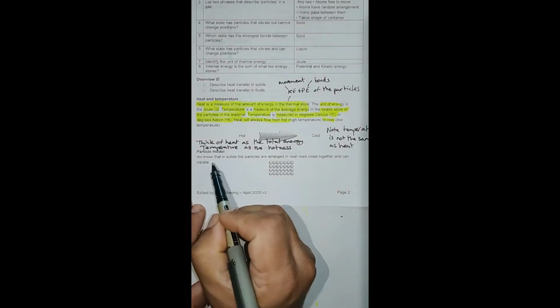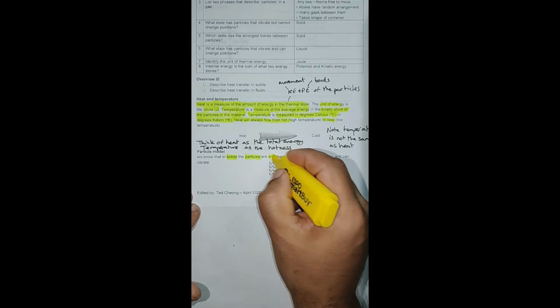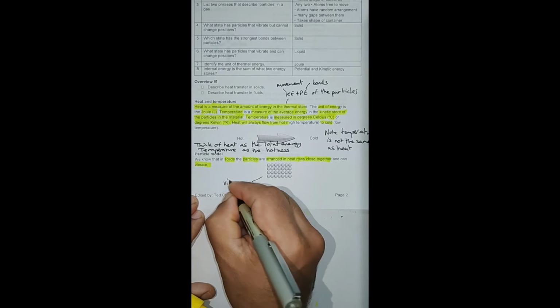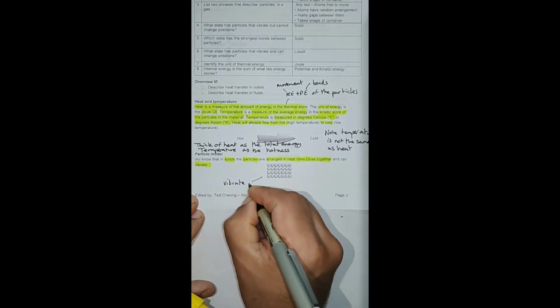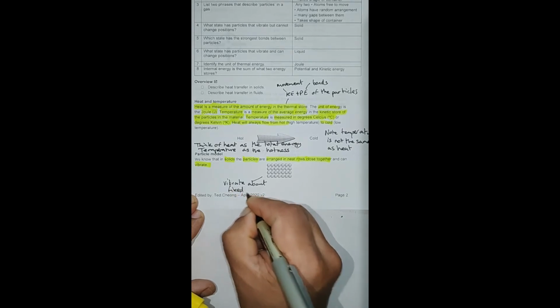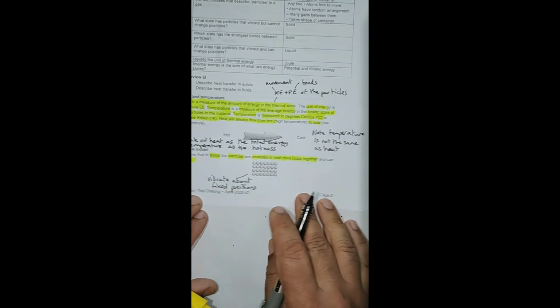Now we're going to just revisit the particle model, and we know that in solids particles are arranged in rows close together, and they still vibrate, but they vibrate about fixed positions.